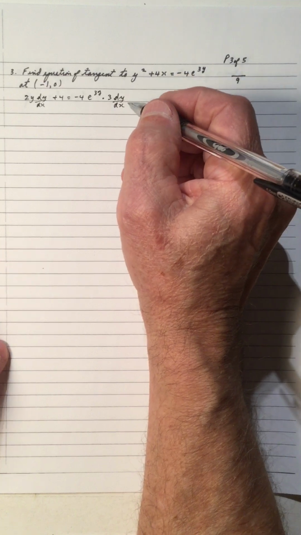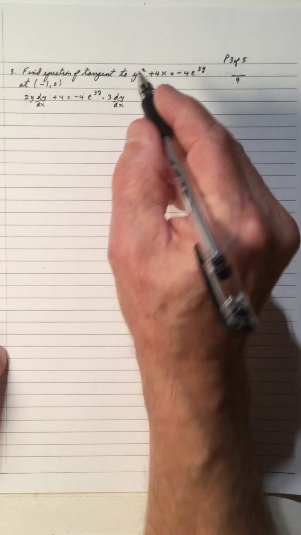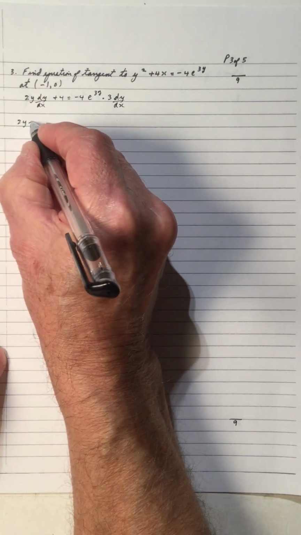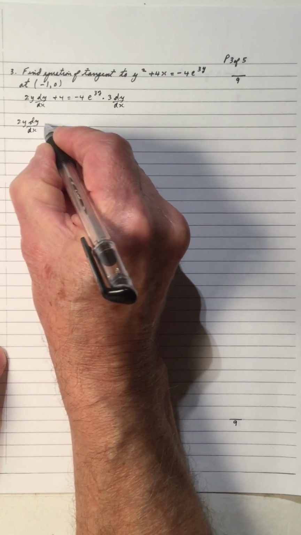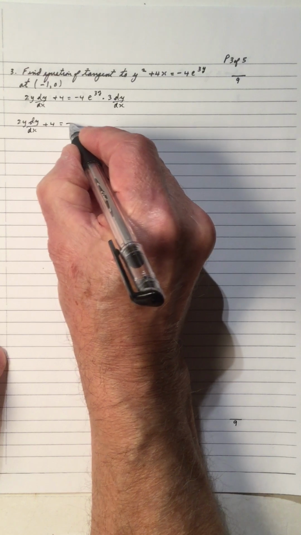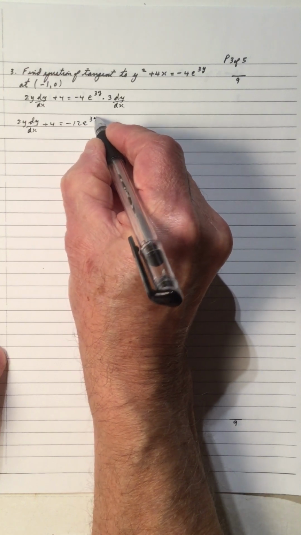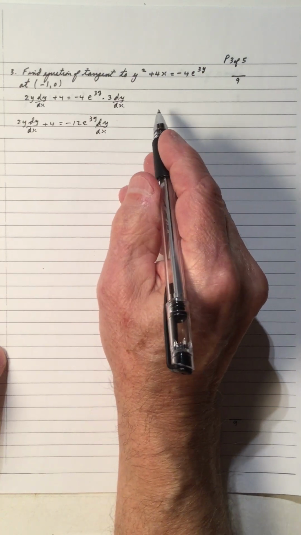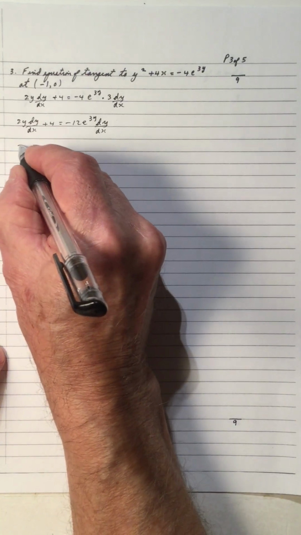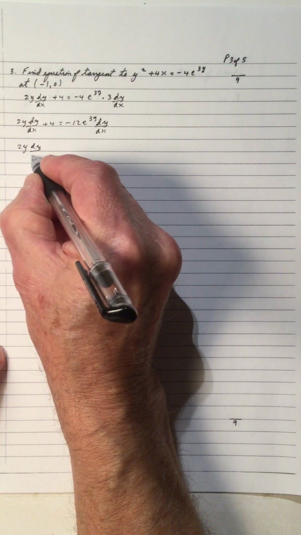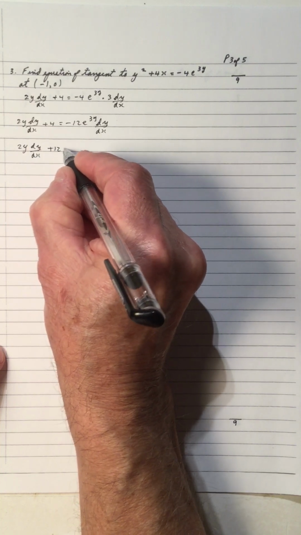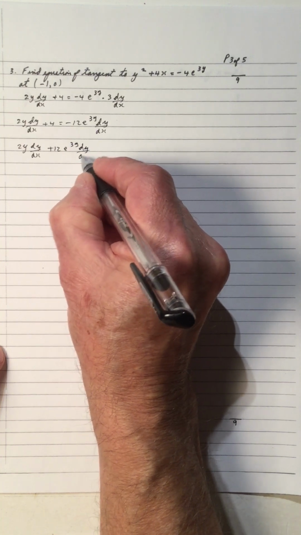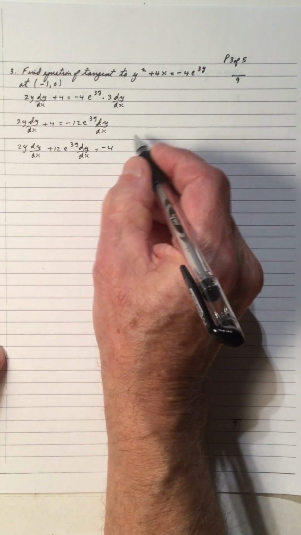Now we have to get the slope, which is dy/dx. So let's tidy this up first, because it makes it easier moving forward. So that gives us a negative 12e to the 3y dy/dx. So that's tidy. So we need to find dy/dx as the slope, so we group them together: 2y dy/dx plus 12e to the 3y dy/dx is equal to negative 4.